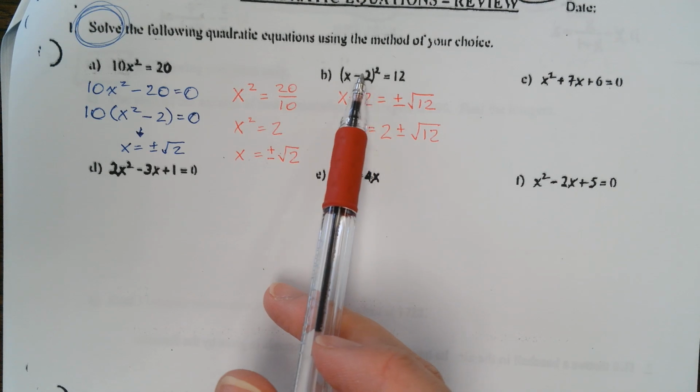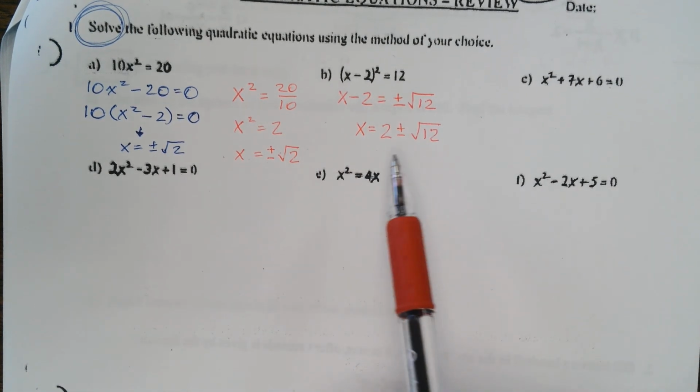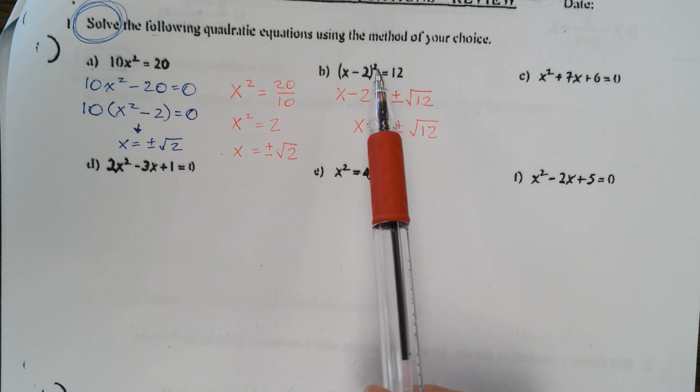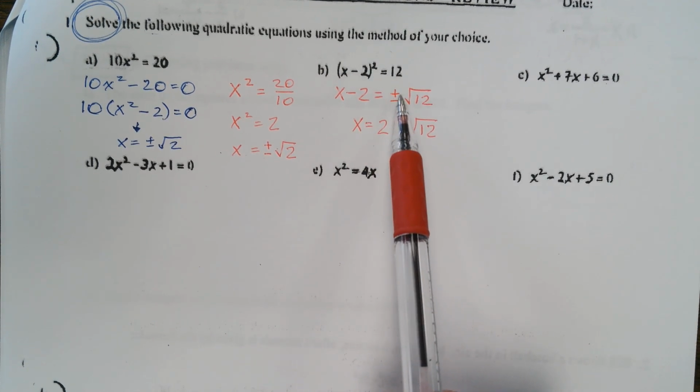Same thing right here. If you expanded this out and then moved that 12 over, simplified, and then used the quadratic formula, you'll get the same answer as well. But the key is if you do this shortcut method, remember, you have a plus and a minus.